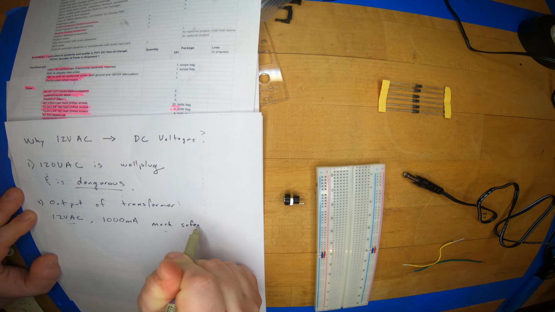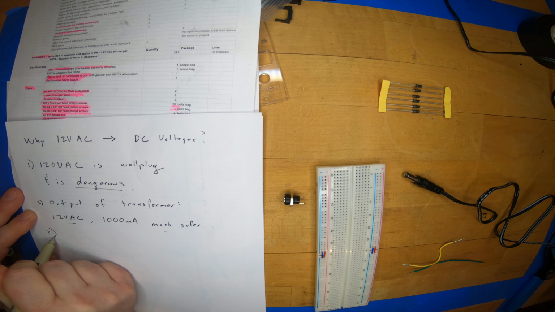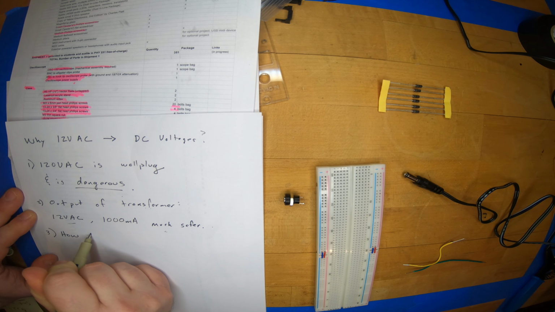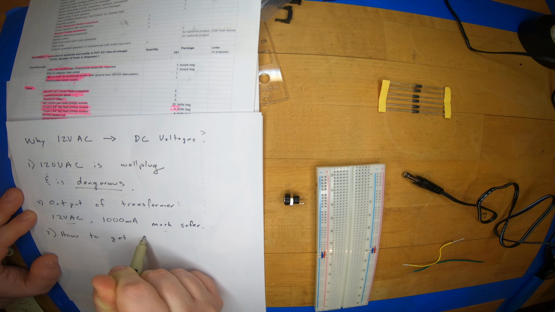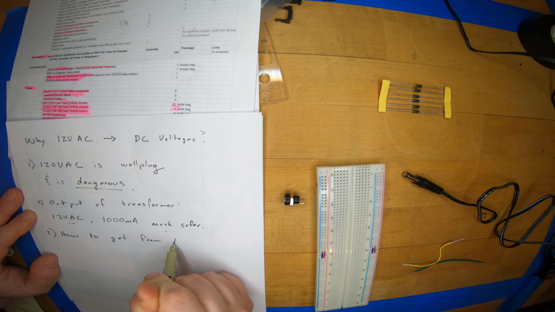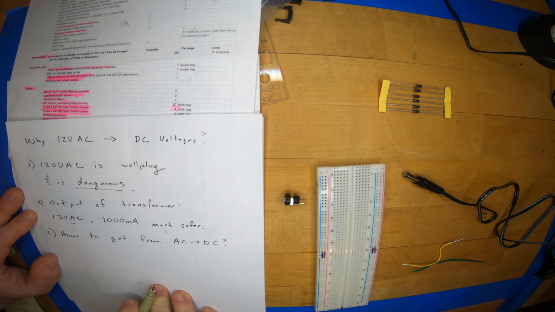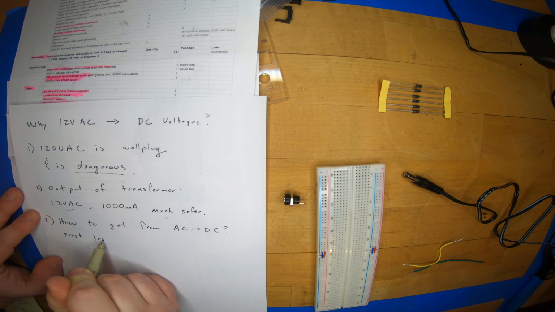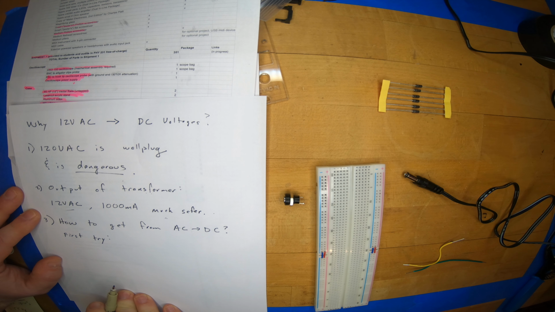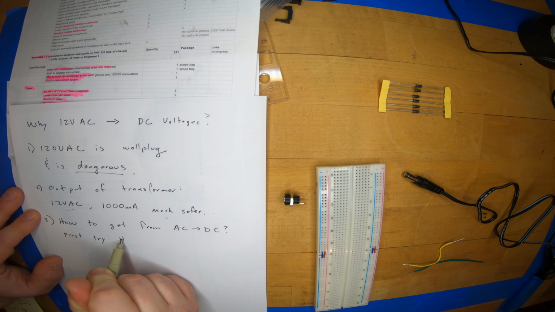The problem is it's still AC. So we confront the problem of how to get from AC to DC. The easiest idea, and the first one we're going to look at, but not the one we're going to implement, we'll develop this idea, is to use, in our first try, something which is called a half-wave rectifier.